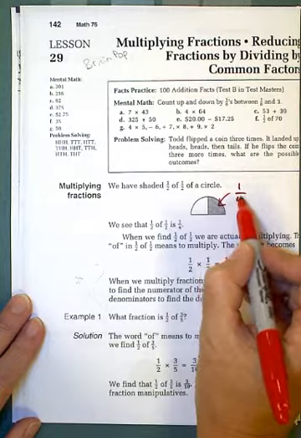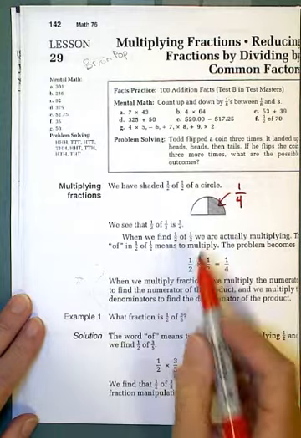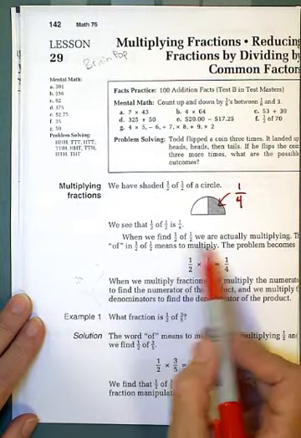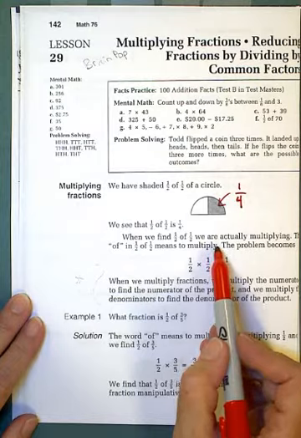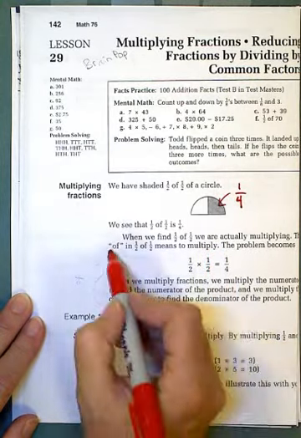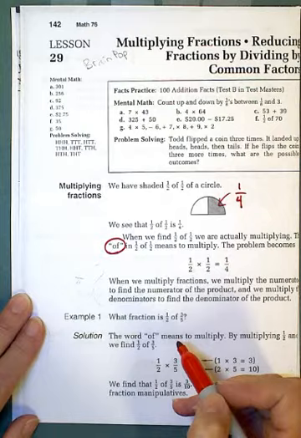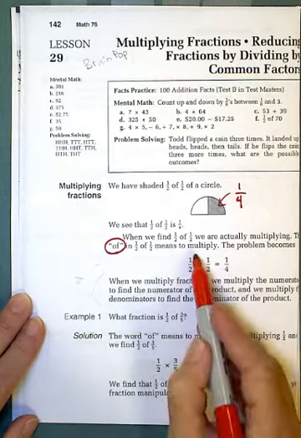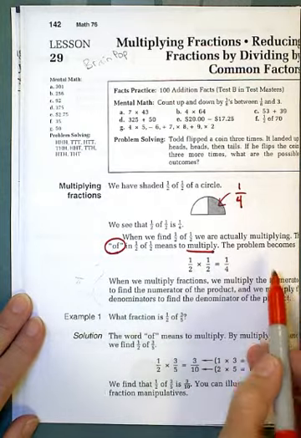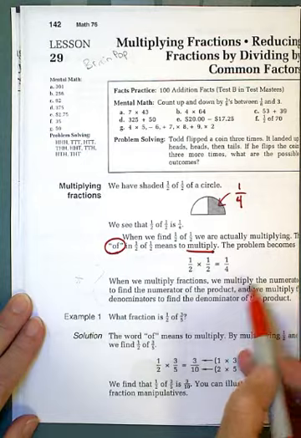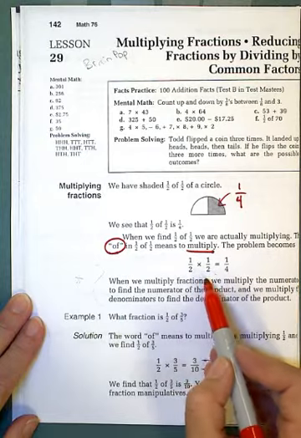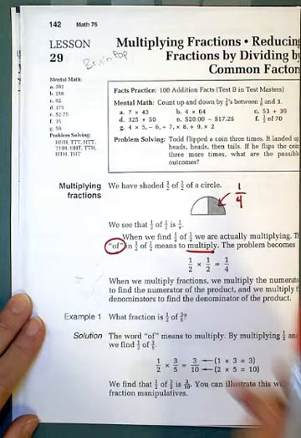When we find 1/2 of 1/2, we are actually multiplying. The word of means to multiply. So the problem actually becomes 1/2 times 1/2 equals 1/4. This is really important.